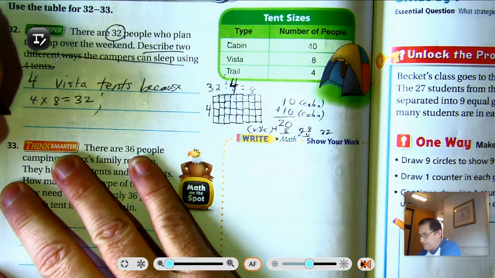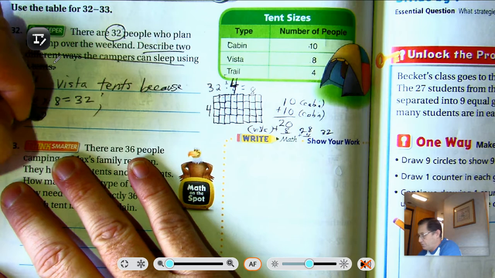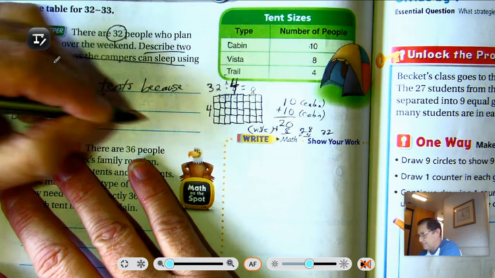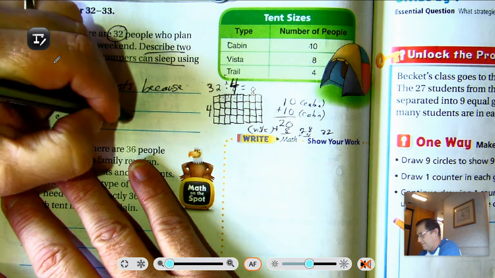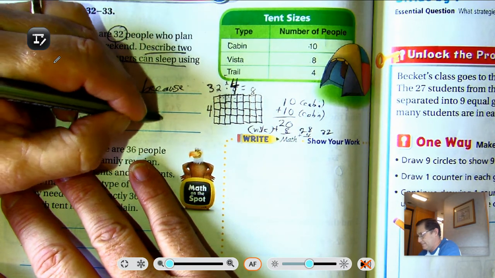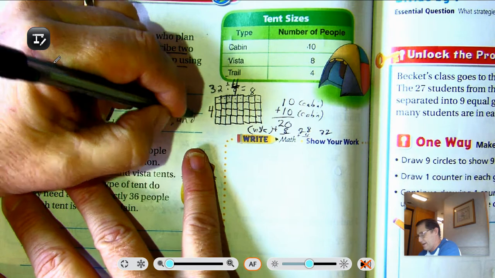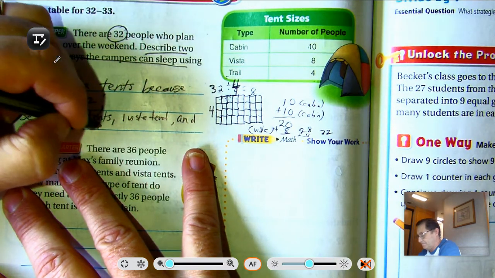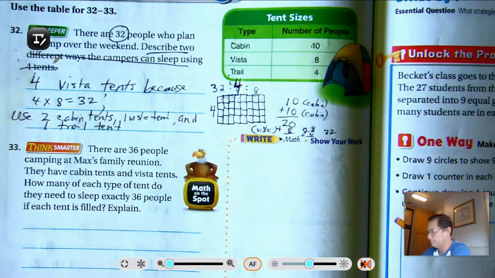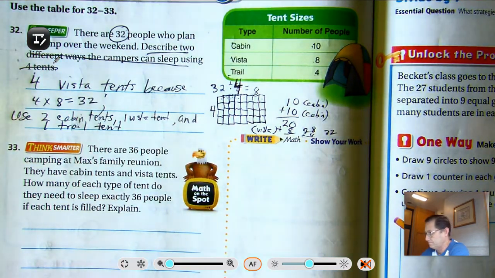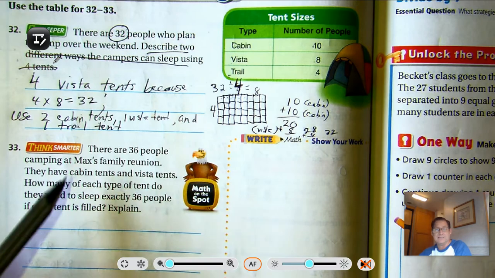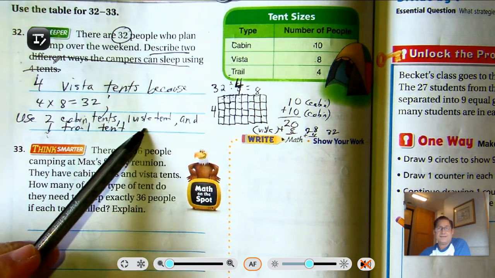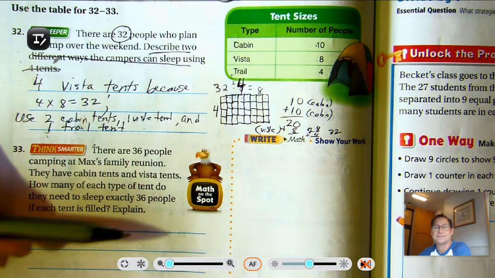So let's see. You could use 2 cabin tents, 1 Vista tent, and 1 trail tent. Okay, because that's 4 tents. 2 cabin tents, 1 Vista tent, and 1 trail tent. That's 4 tents. Okay.